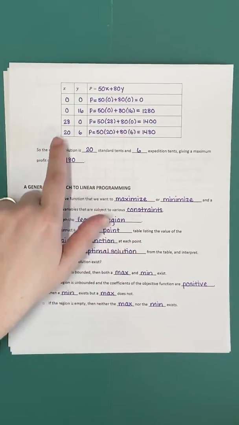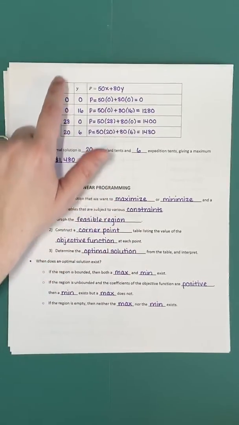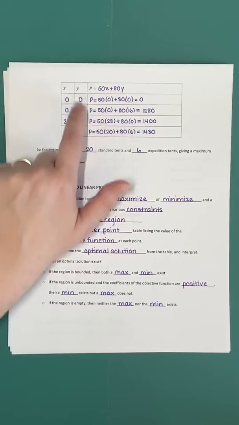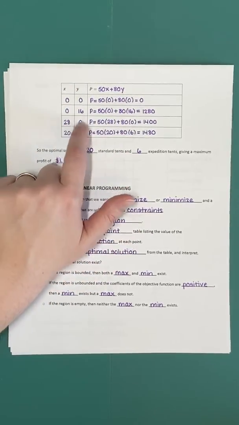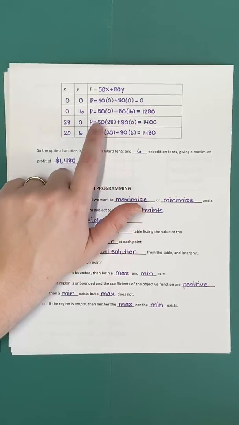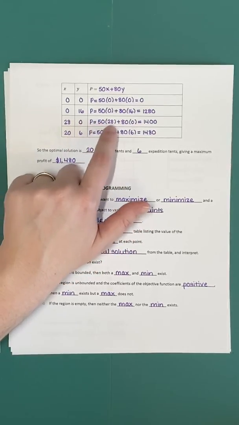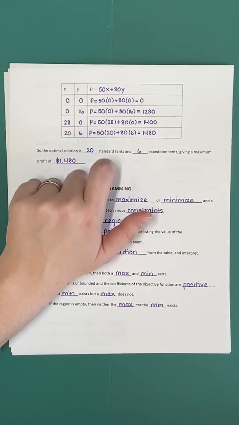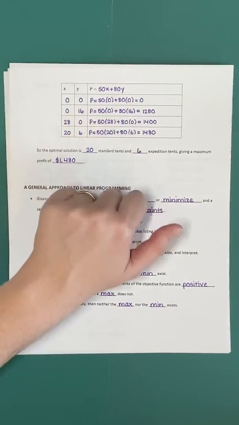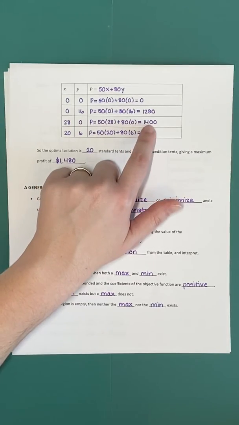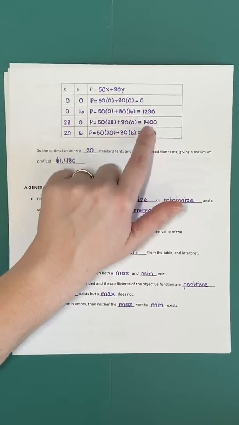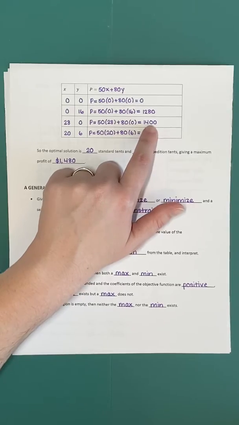Now another combination would be to spend all our resources on standard tents but no resources on upgraded tents. So that would be 28 standard tents but no upgraded tents. So $50 per standard tent times the 28 tents we make, and then no profit from our upgraded tents. That would give us a total of $1,400. So notice so far that's going to be the best option. So far that gives us the highest amount of profit.